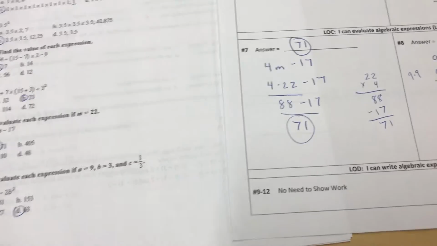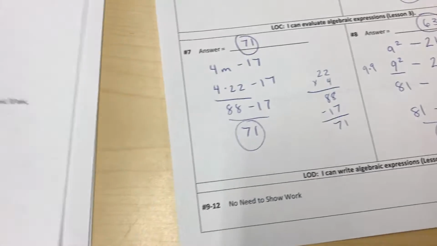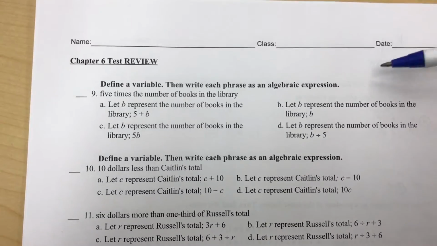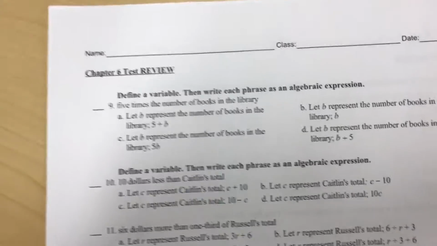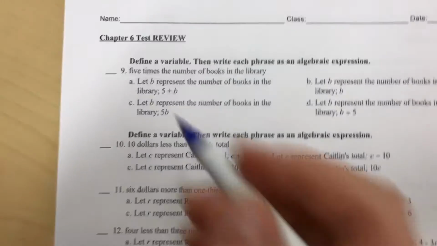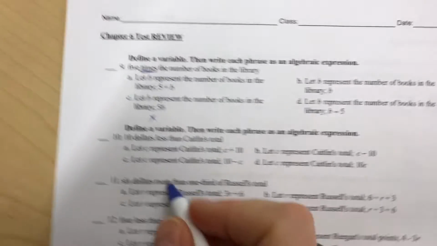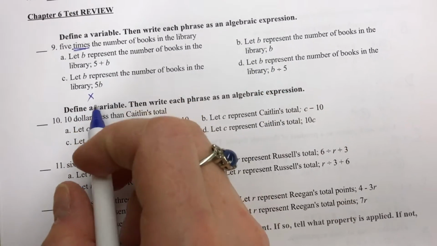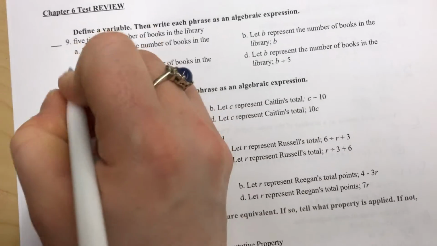Okay, for number 9 through 12, we don't need to show work. That was writing algebraic expressions. So let's take a look at number 9. Define a variable, write each phrase as an algebraic expression. 5 times the number of books in the library. So I see this keyword times, and I know we're going to be multiplying 5 times the number of books. And if B represents the number of books, it should be 5 times B, which is this one right here.